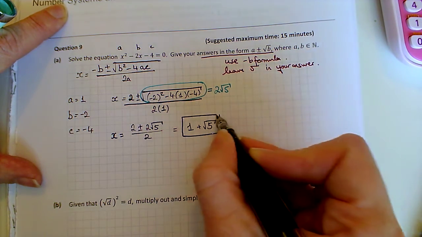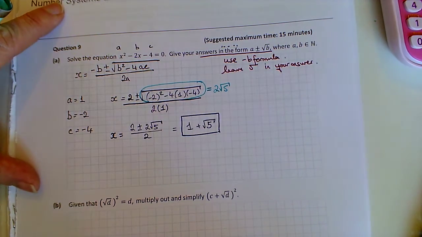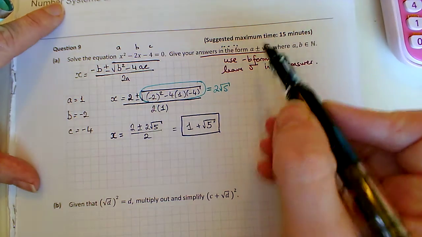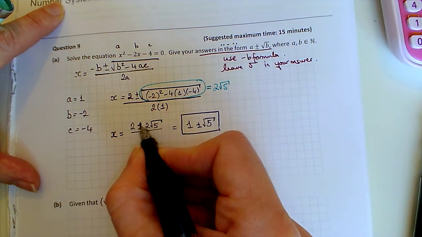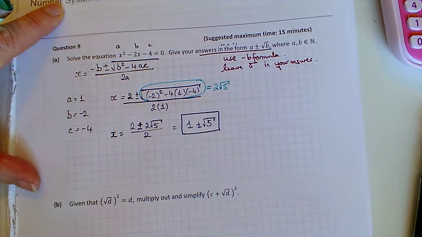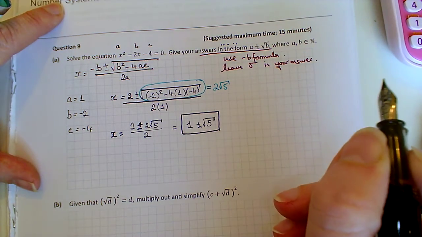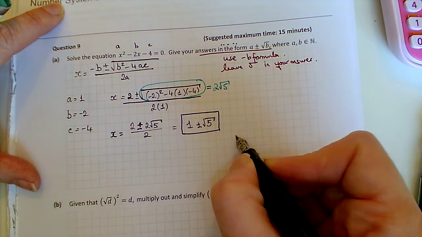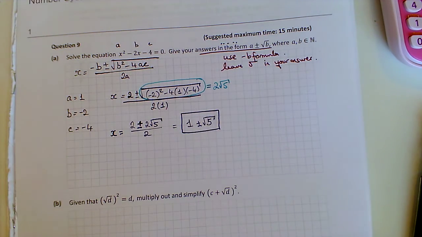Some people get confused when it says things like in the form. In the form just tells me what the pattern of my answer is going to look like. So the pattern of my answer should be a number, plus or minus, the square root of a number. If they'd asked for decimal places, we'd fill in the plus value and press the change button on our calculator, and fill in the minus value and press the change button on our calculator. But we didn't need to do that because this is the format that they wanted the answer in. So that's the final answer.